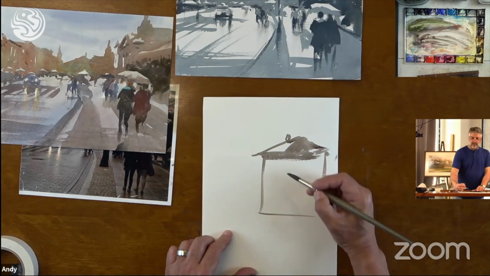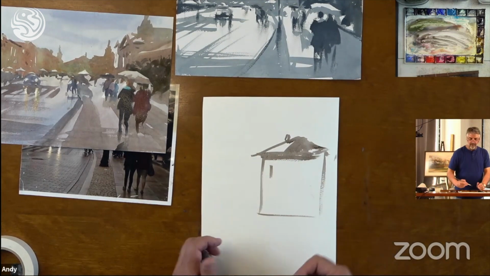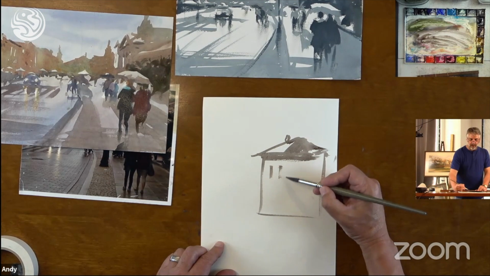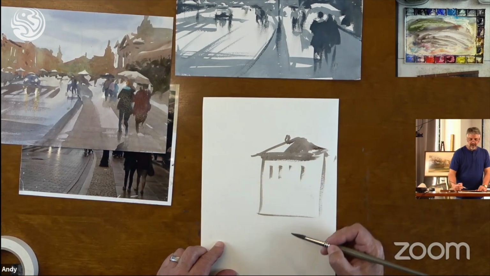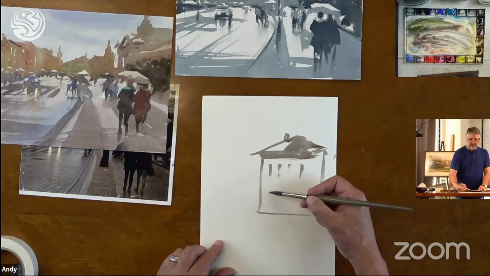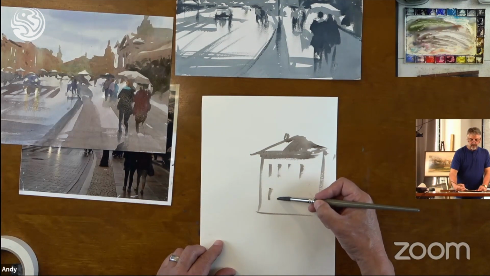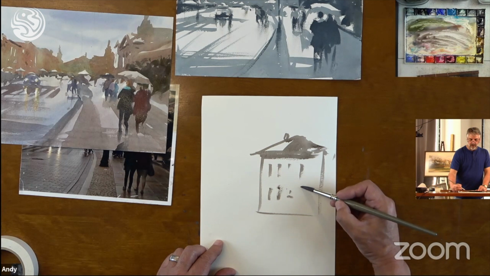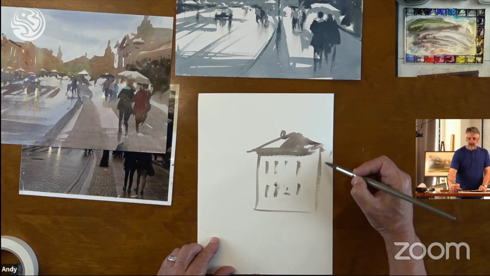So I'll use a synthetic brush, and I'll just put my brush on the paper and do a quick little stroke like that, not even finishing it. And don't try to paint them all exactly the same. That little bit of a broken dry brush stroke is enough to look like windows.